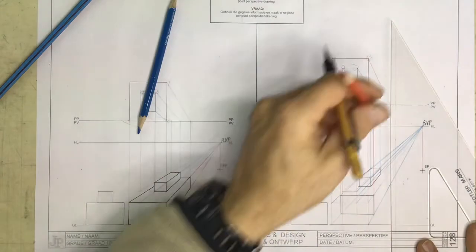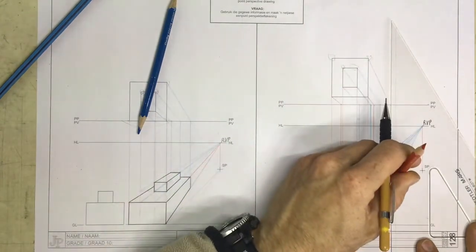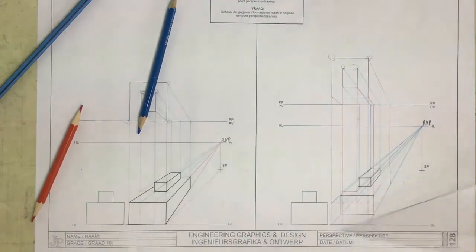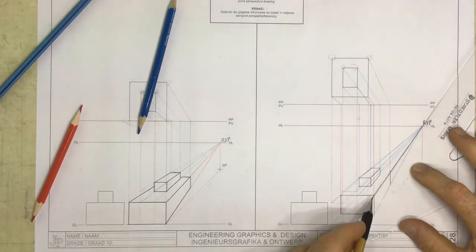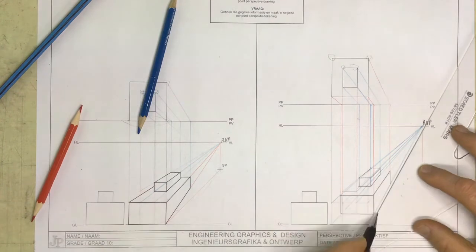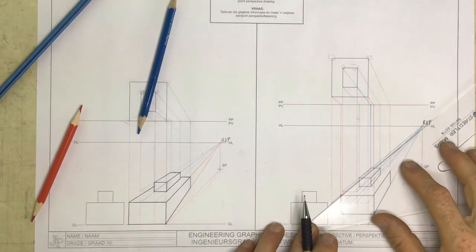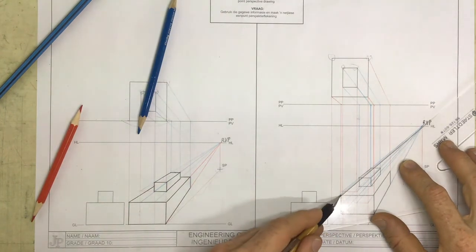I'm going to drop a line coming down over there. I'm going to draw in that line over there. I can draw in a line going from there to there, draw a line going from there to there. I'm going to be able to draw this line going across from there to there.